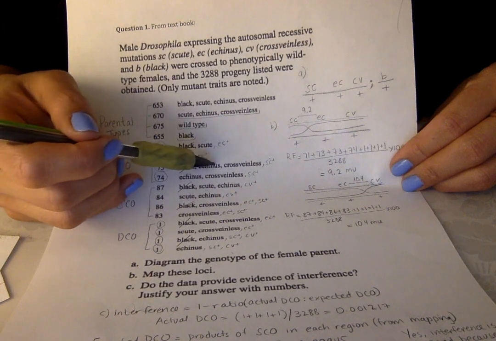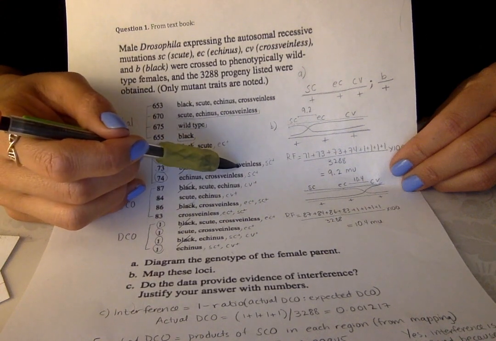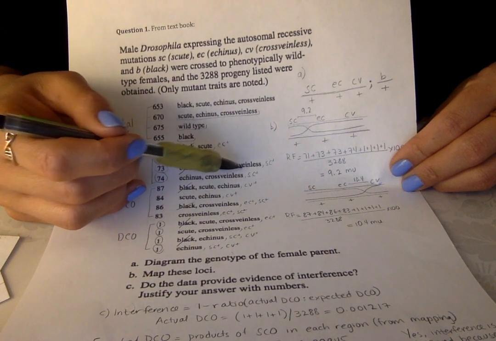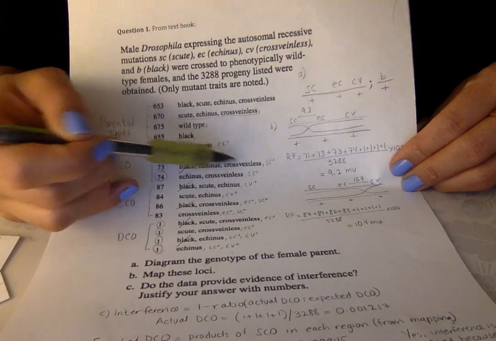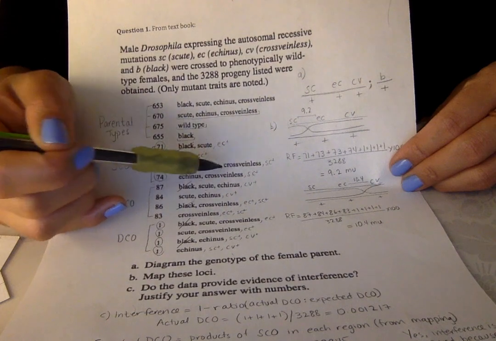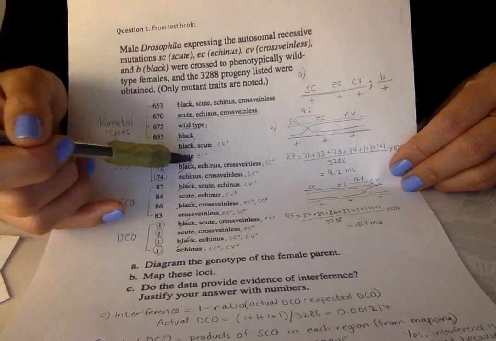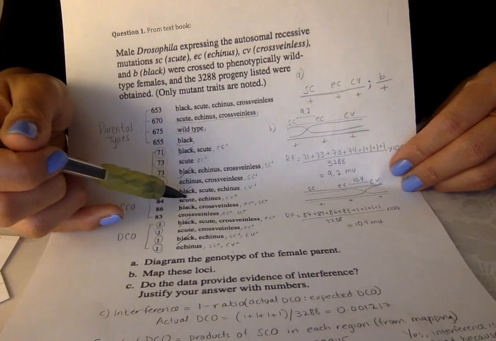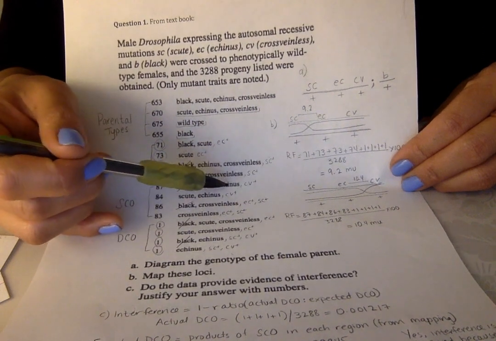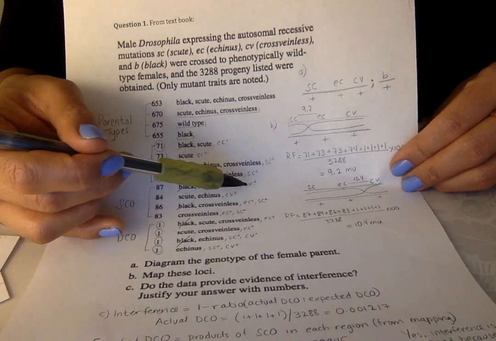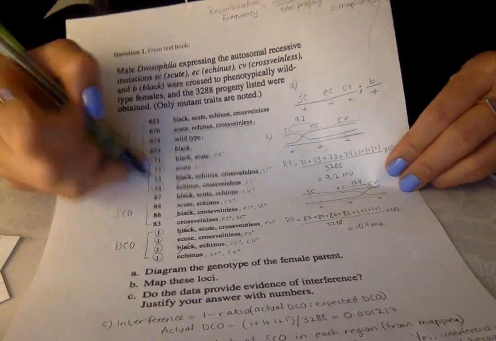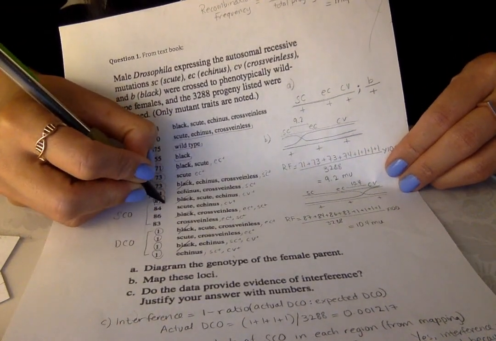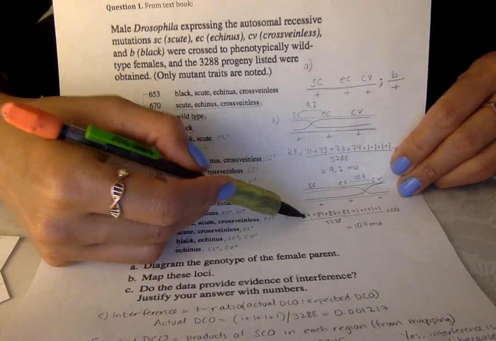Again, oh wait, cross-veinless and what's the other one? Echinus. Oh, nope, they're both here, they're both mutant. Not going to work. Echinus, cross-veinless, both mutant, not going to work. But here, I've got Echinus as a mutant, and cross-veinless is not listed, so it's wild type. So I'm going to take this number into account for that calculation.